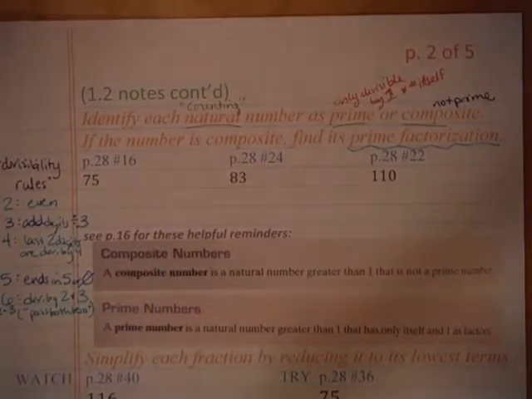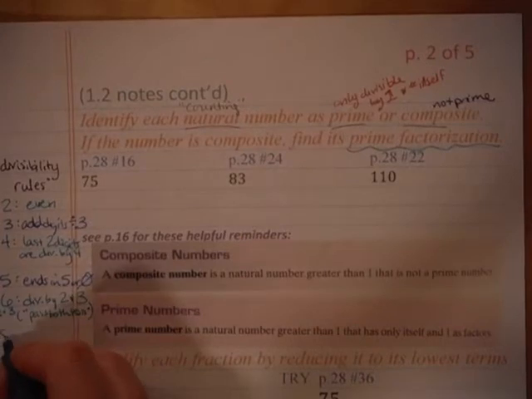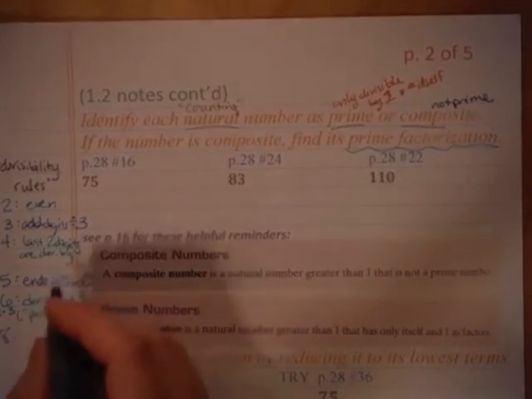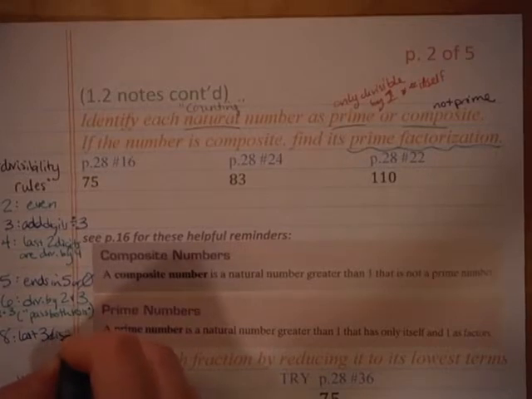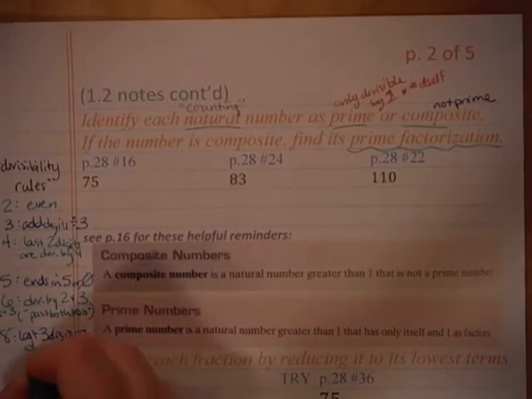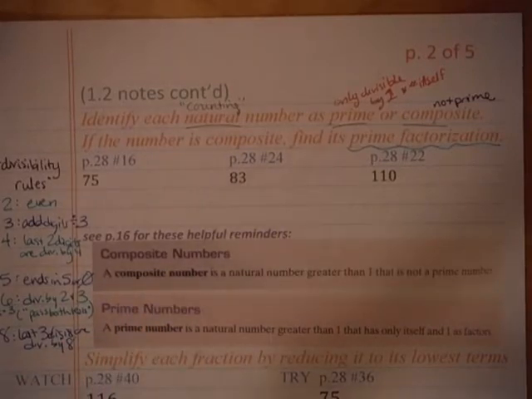Okay, there's no quick way to check for divisibility by 7, at least that I can remember off the top of my head. 8, last 3 digits are divisible by 8. And that's again for super duper huge numbers. That's really not something that we will encounter at this stage in the game for sure.